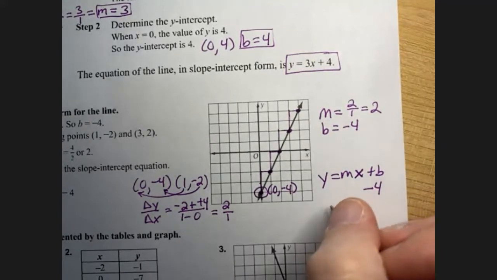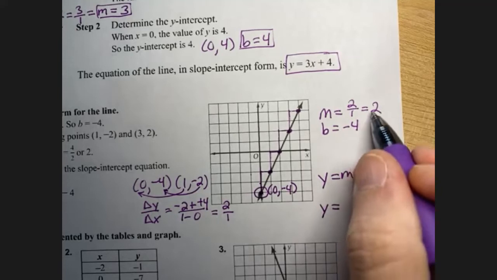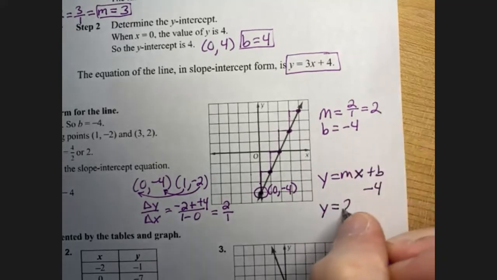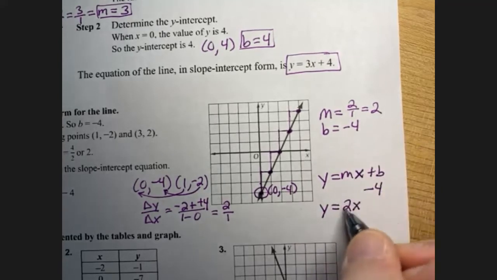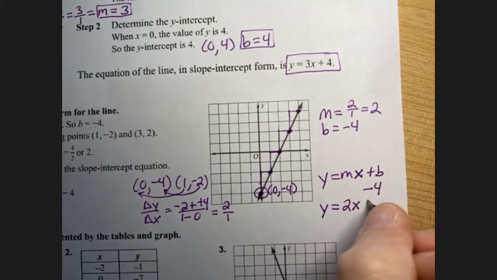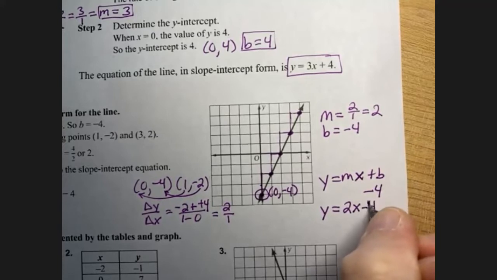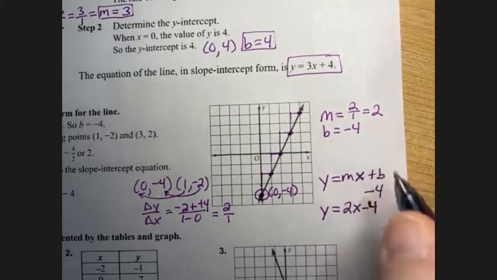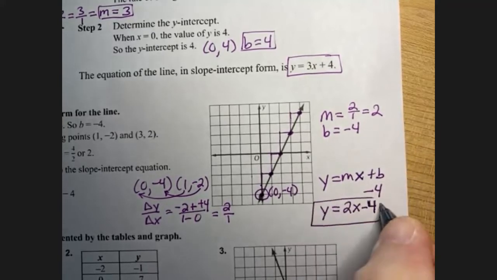So now we need the equation of the line. It'd be y equals, the slope here was 2, so I plug in 2x. That's my changer. And then plus or minus, and in this case, it's -4. I almost put plus, but that b is a -4. So my equation is y equals 2x minus 4.